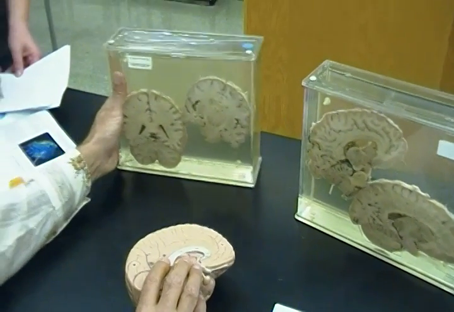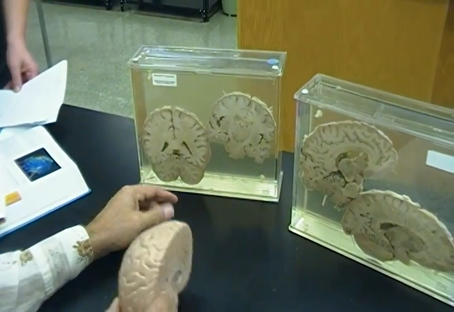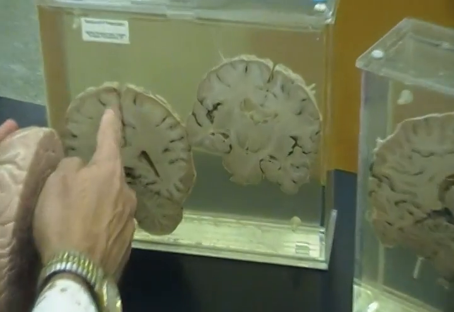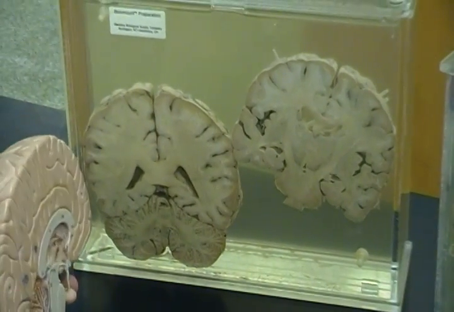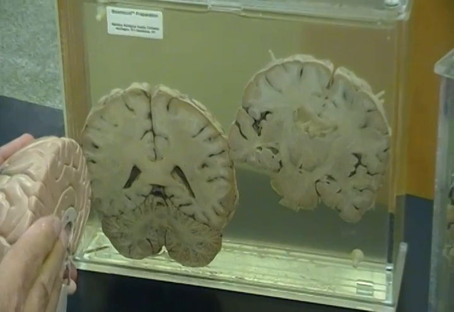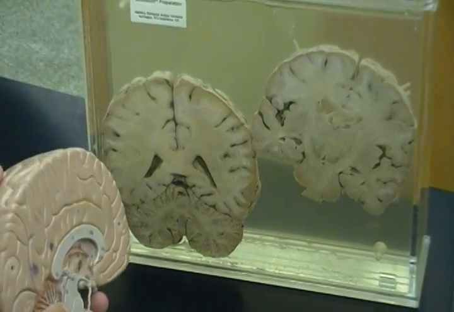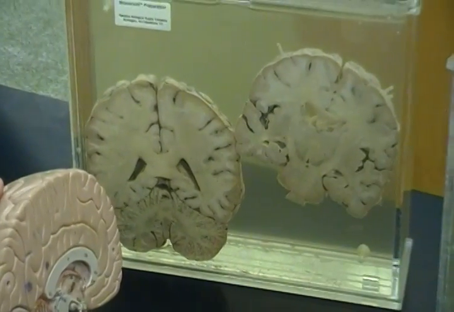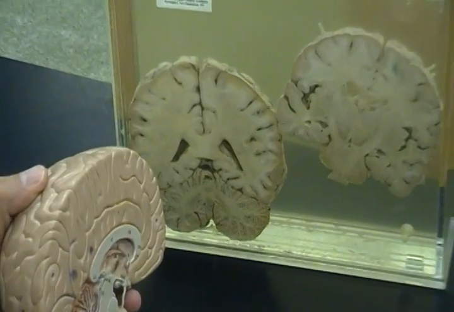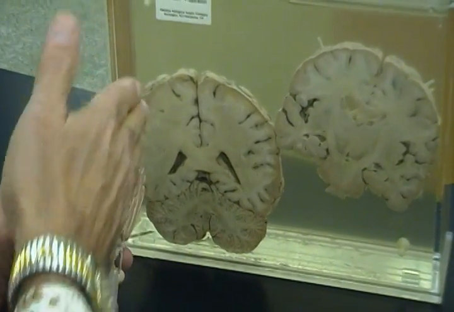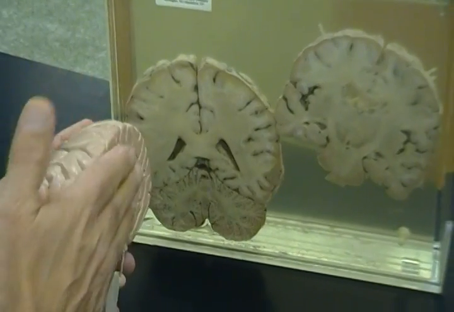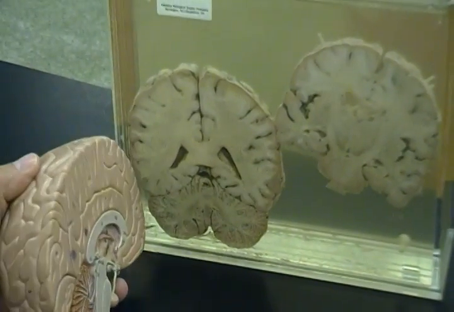Going to the sagittal section. What's the name of the fissure that goes right down the middle? I'm sorry, the sulcus that goes right down the middle. Central. No, we did the central sulcus already. Lateral. No, I'm sorry, longitudinal. Longitudinal fissure goes right down the middle.